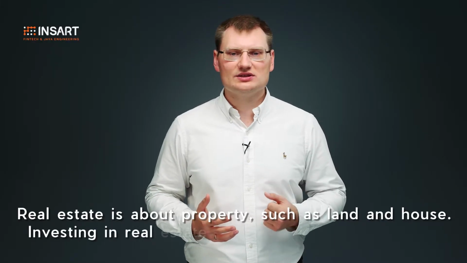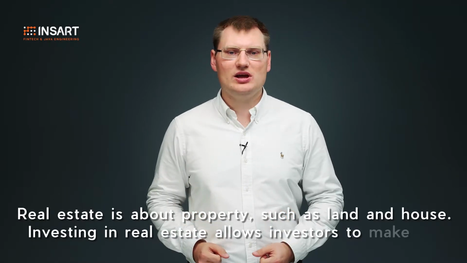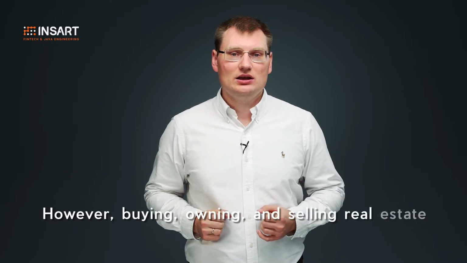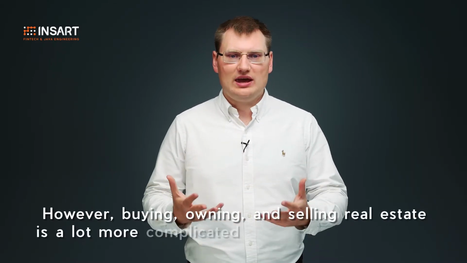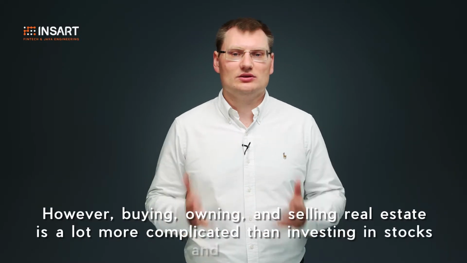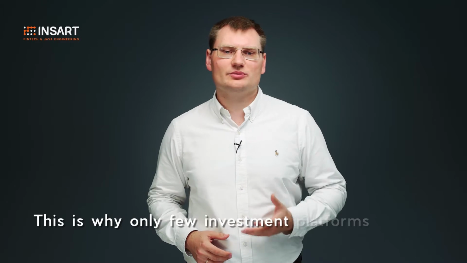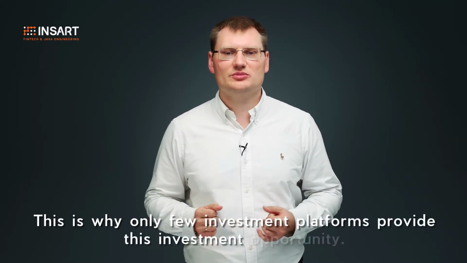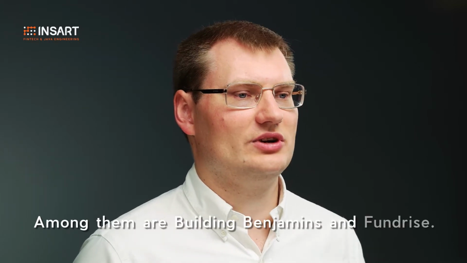Real estate is about property, such as land and houses. Investing in real estate allows investors to make big gains. However, buying, owning, and selling real estate is a lot more complicated than investing in stocks and bonds. This is why only a few investment platforms provide these investment opportunities, and among them are Building Benjamins and Fundrise.